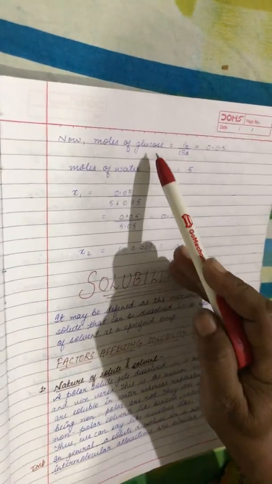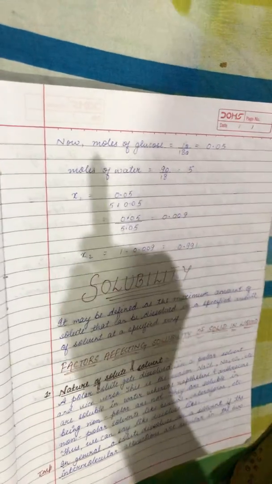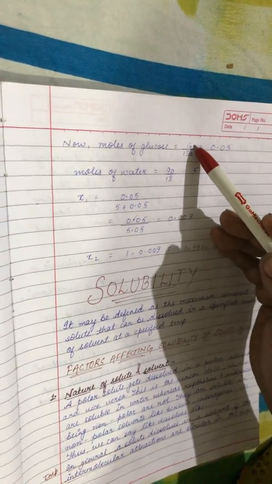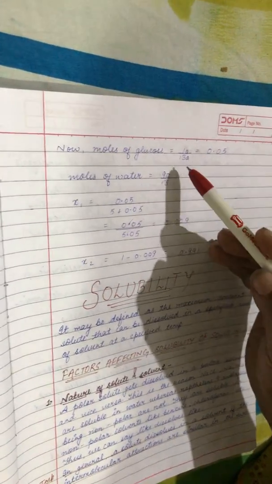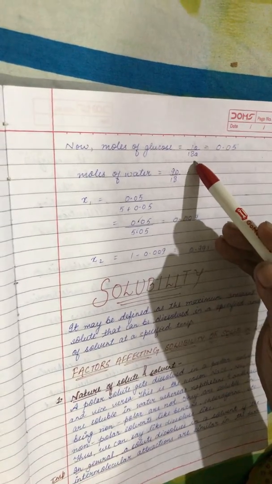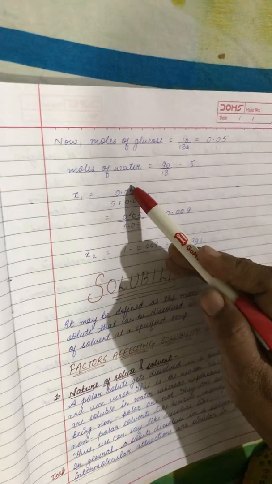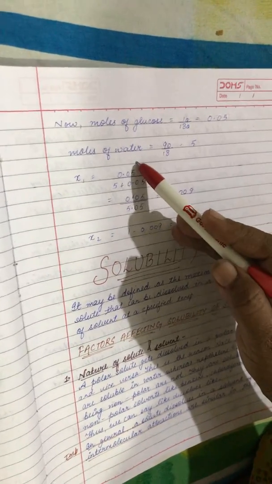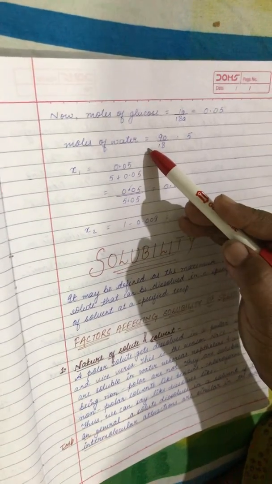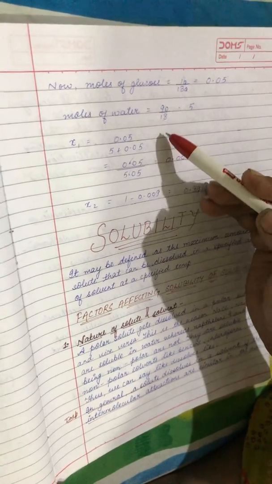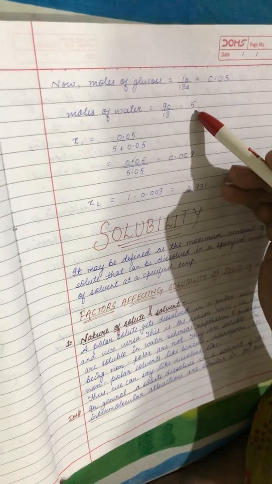Now in order to find out the mole fraction, find out the moles of glucose. The moles of glucose can be calculated by dividing the mass of glucose with its molar mass, which you should remember, it is 180. So it comes out to be 0.05. Now moles of water, as it is 10%, so the amount of water is 90 gram. 90 divided by 18, it comes out to be 5.